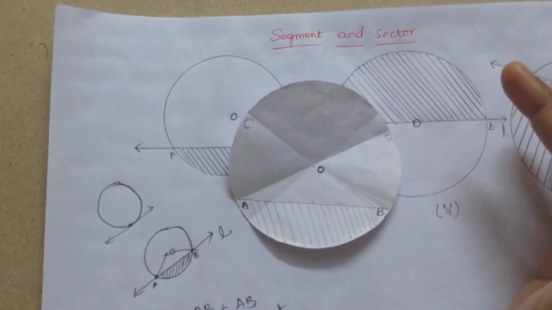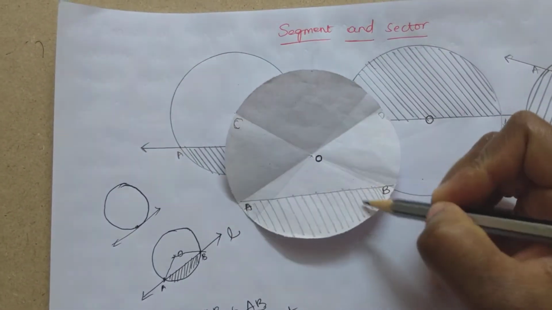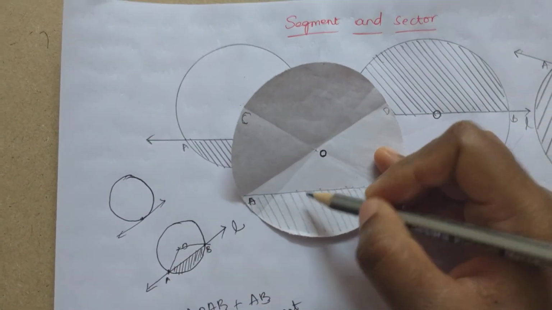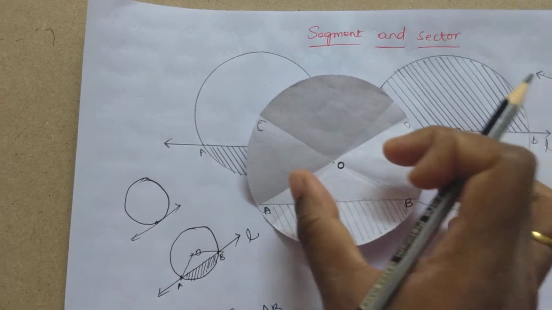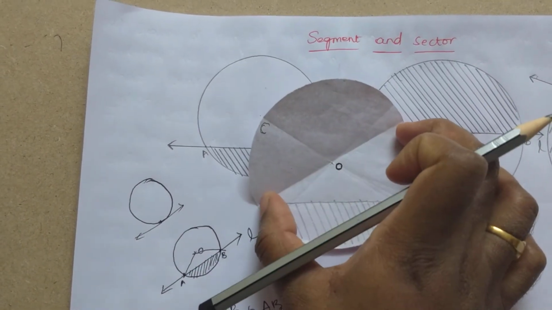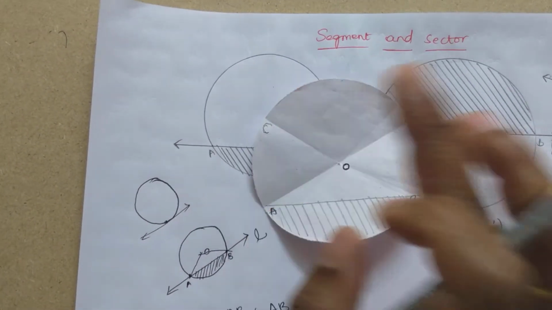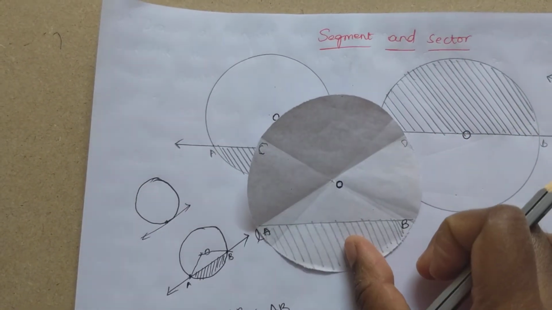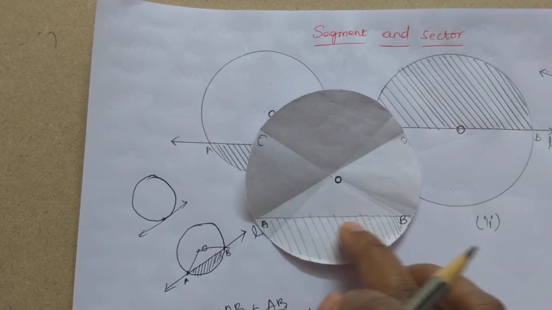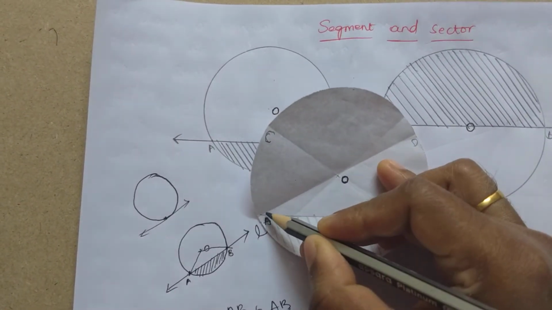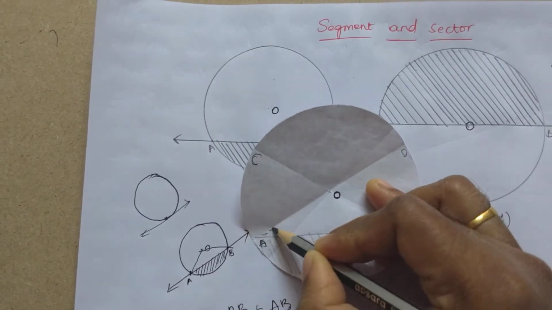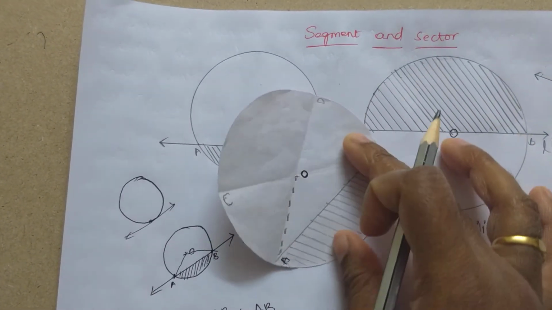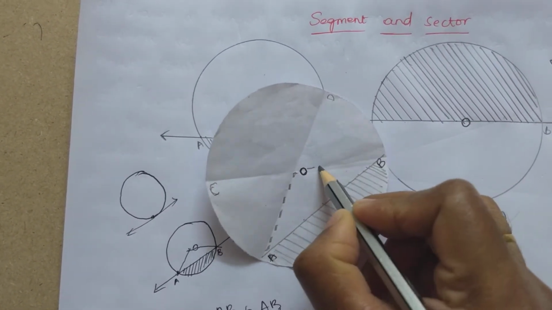Please go through that. This chord is less than its diameter. So how to find the area of the segment? Why did I fold it and why did I put these points as C and D? I will show you now. To find the area of the segment AB, in the next step I will join OA like this. The folded part which we did, just join the dotted line like this.